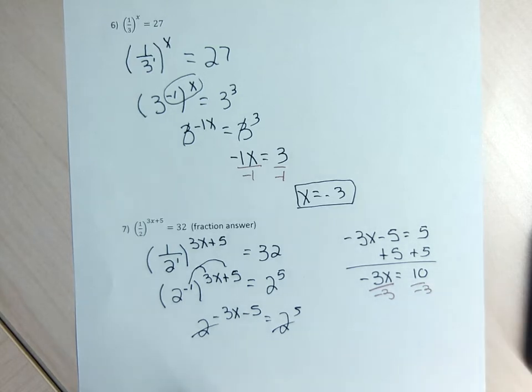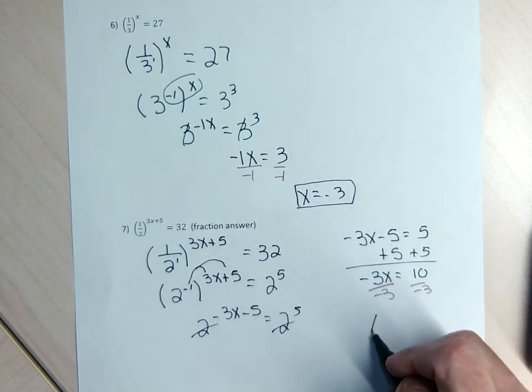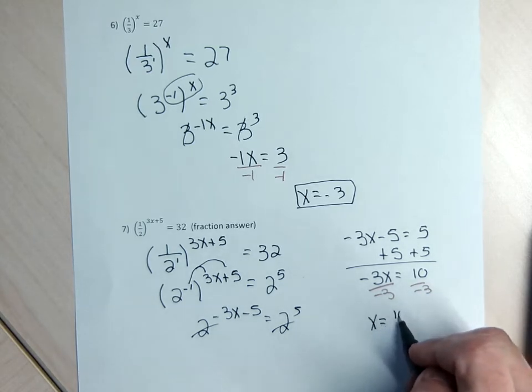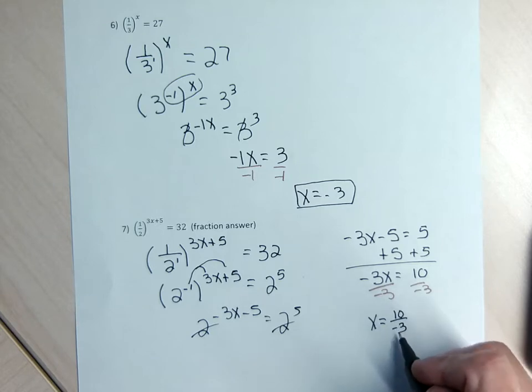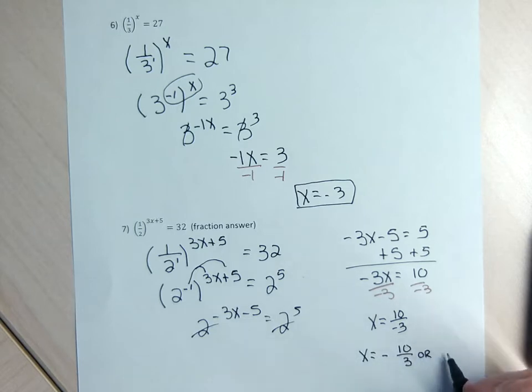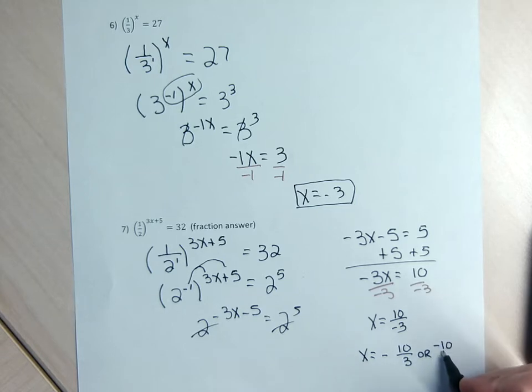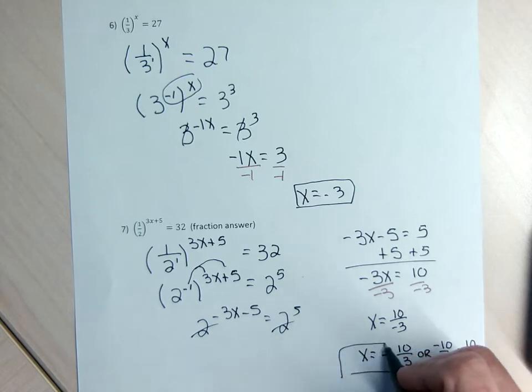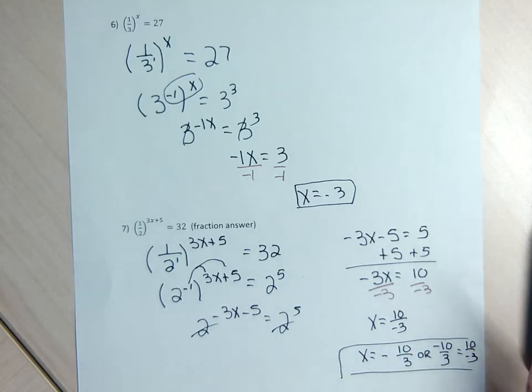I could write x equals 10 over negative 3. That looks odd to me to have the negative buried in the denominator of the fraction. That's an okay answer. I probably would either put the negative to the left of the fraction or in the numerator of the fraction rather than leaving it buried in the denominator. But these all are individually correct answers. They all should check. And because it's a fraction, let me check.